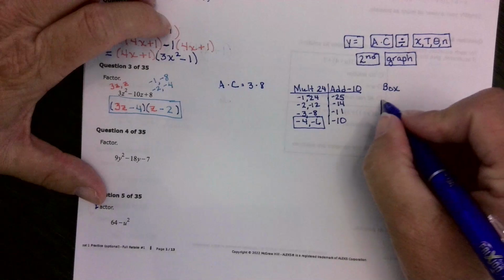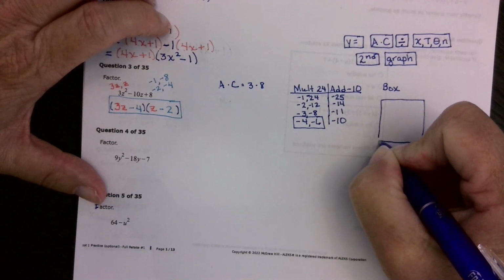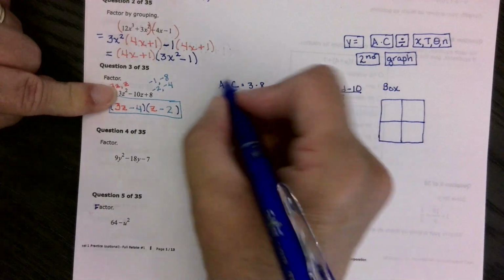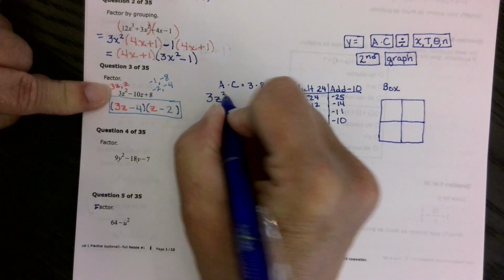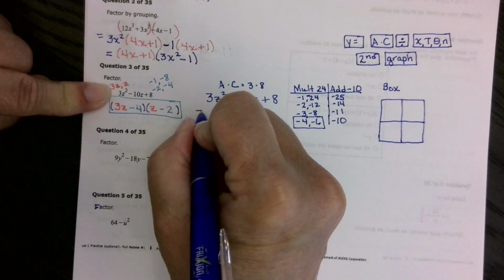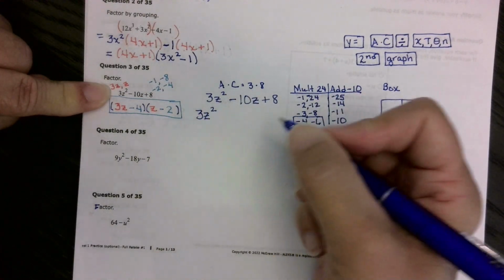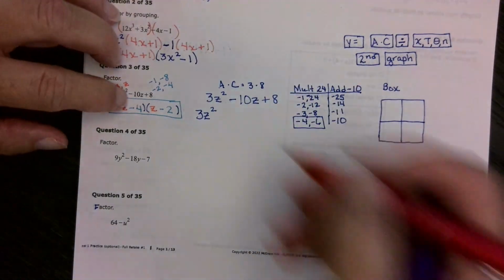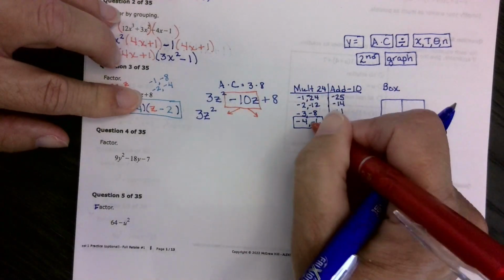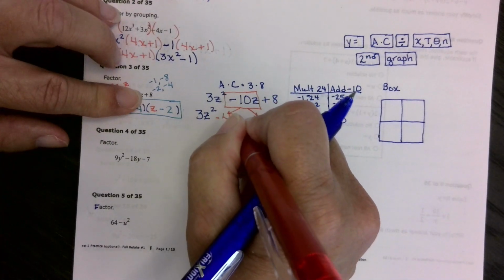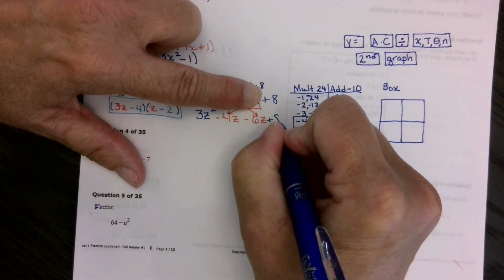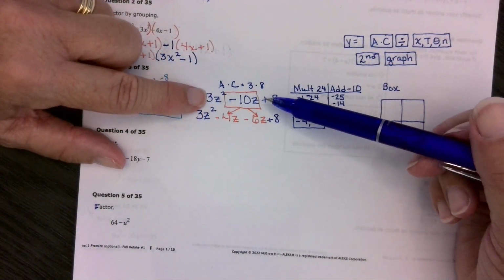Here's what you do on both of them. Let me draw my box. You rewrite the first term over here. This goes here, and you rewrite the last term. What you're doing is taking this out, and you're going to replace it with your negative 4z and your negative 6z. And then you rewrite the 8. So you just bring the first and the last term down.